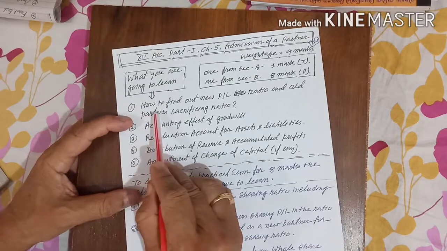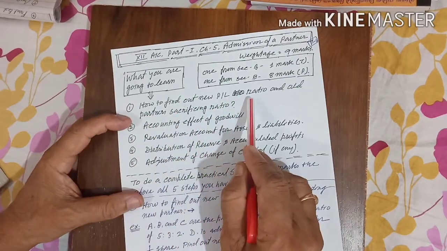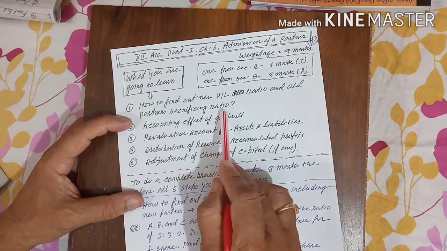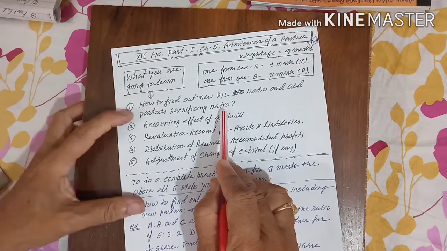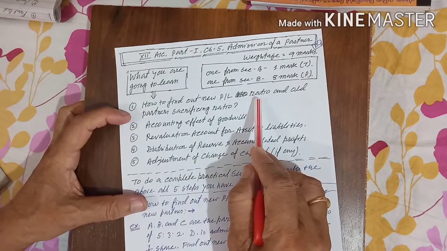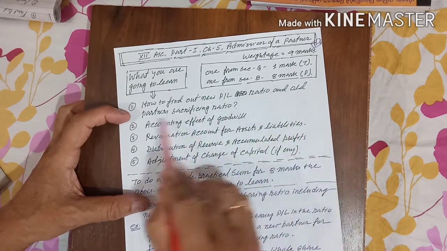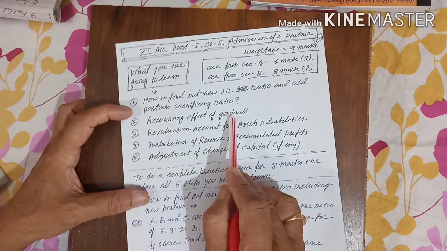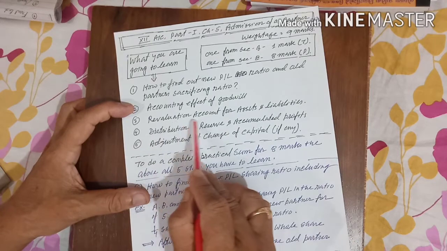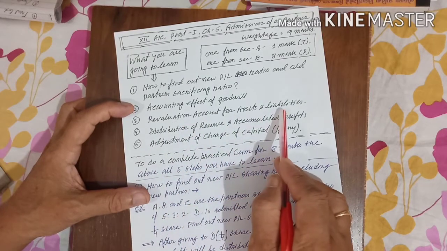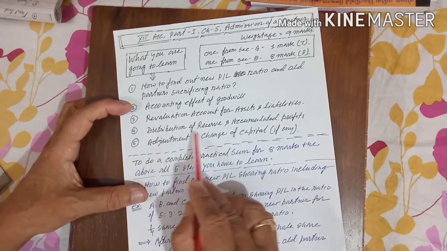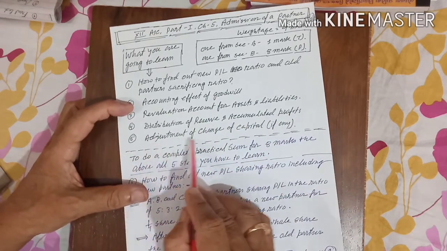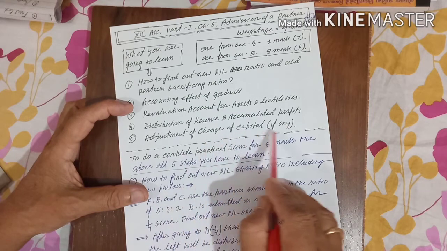Number 1, how to find out the new profit and loss sharing ratio and the old partners' sacrificing ratio. First one, how to find out the new profit and loss sharing ratio and old partners' sacrificing ratio. Number 2, accounting effect of goodwill. Number 3, the revaluation account for assets and liabilities. Number 4, the distribution of reserve and accumulated profit. Number 5, adjustment of change of capital if any.